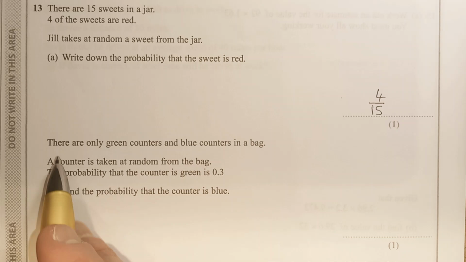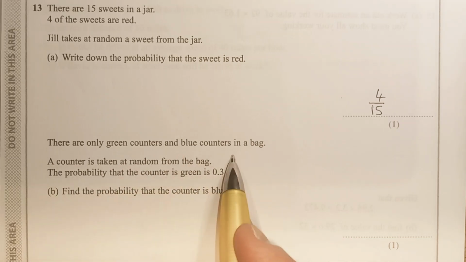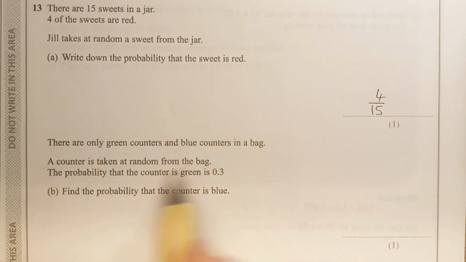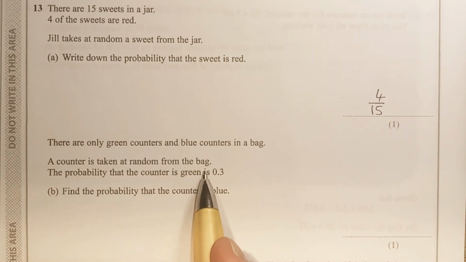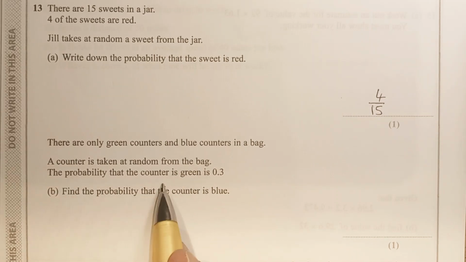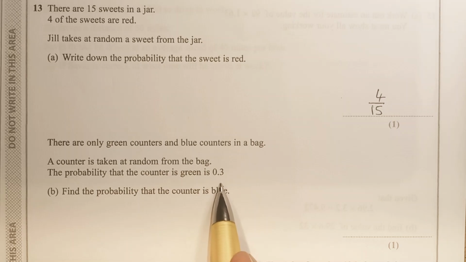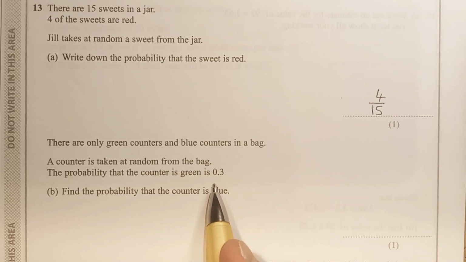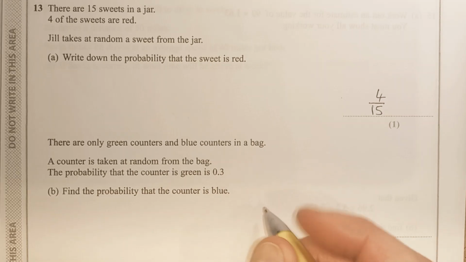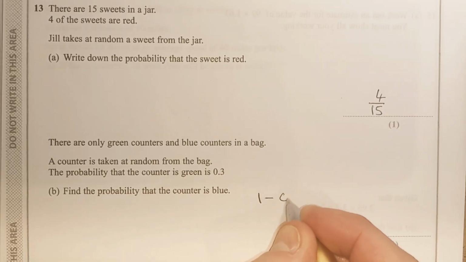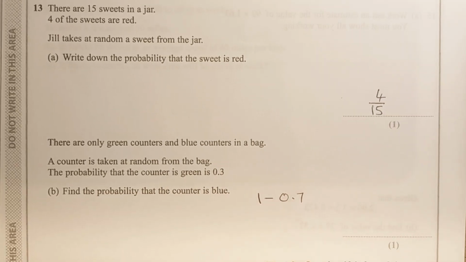And there are only green counters and blue counters in a bag. So we've got a bag now. We can forget about the jar. A counter is taken at random from the bag. The probability that the counter is green is 0.3. Find the probability that the counter is blue. Well, all probabilities add up to 1. So if the probability that it's green is 0.3, well, the probability that it's blue must be 1 minus 0.7.